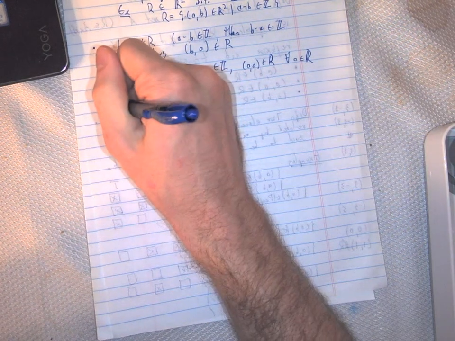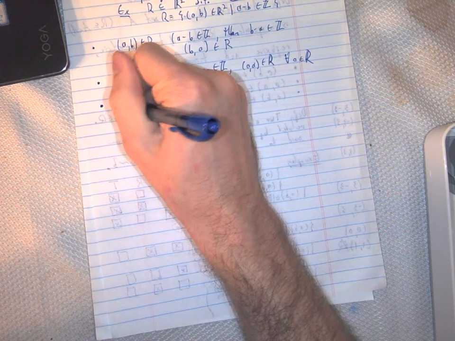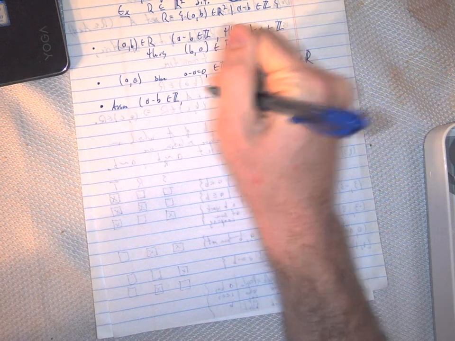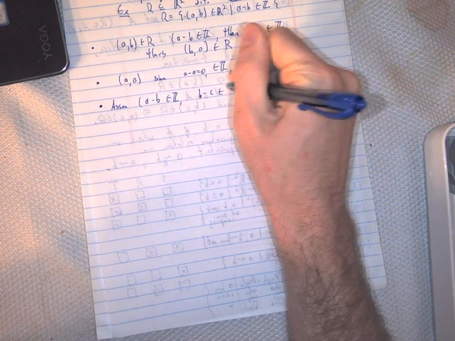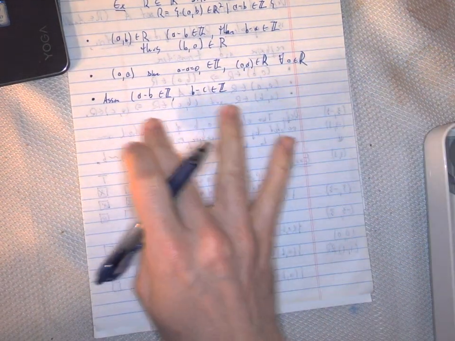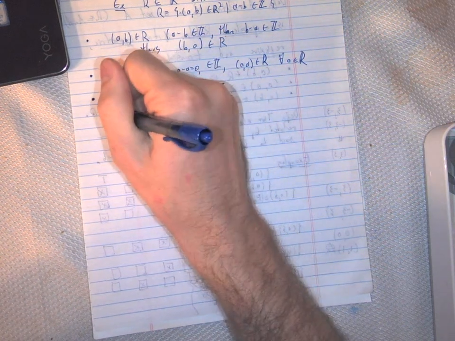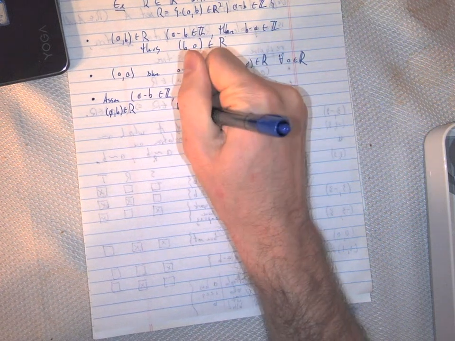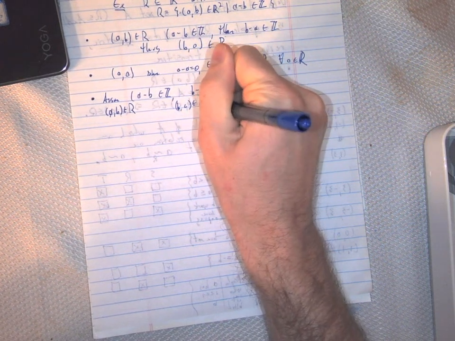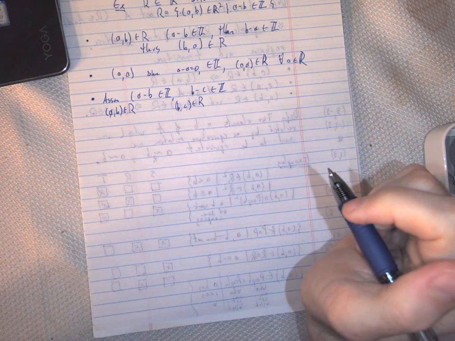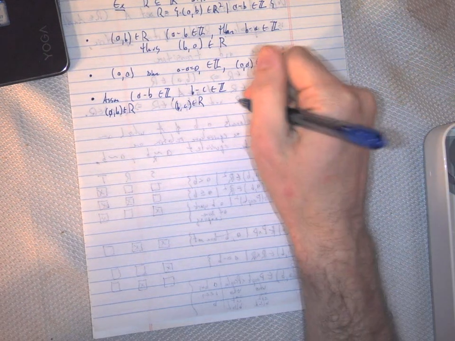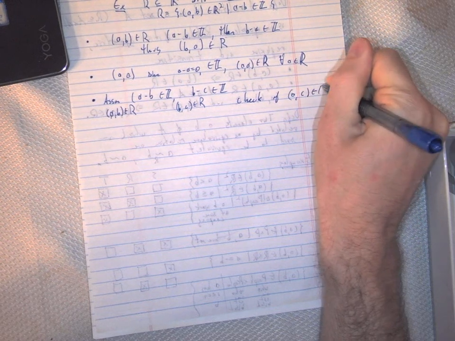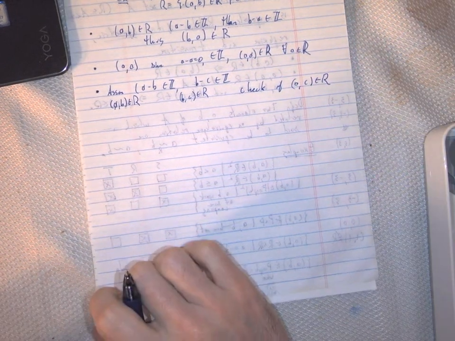And then, is it transitive? So let's assume that a minus b is in Z and b minus c is in Z. This is the condition that (a, b) is in R and (b, c) is in R. And I want to check whether (a, c) is in R. This is checking transitivity.